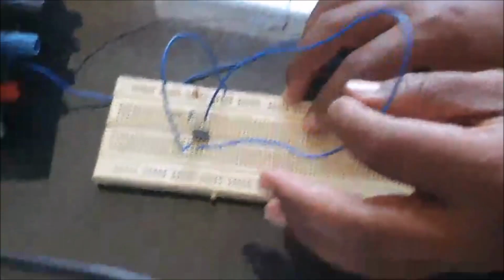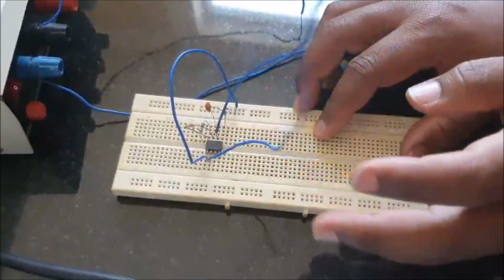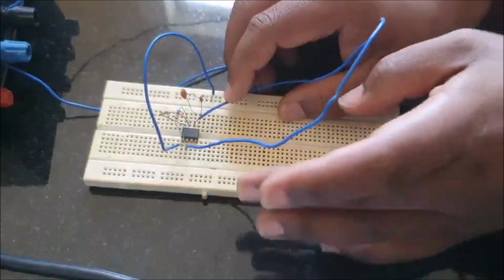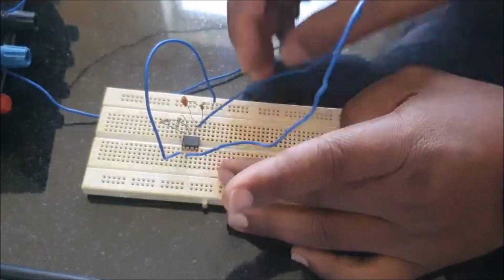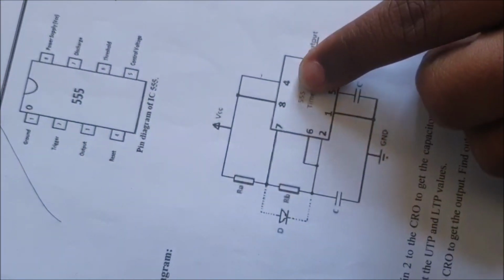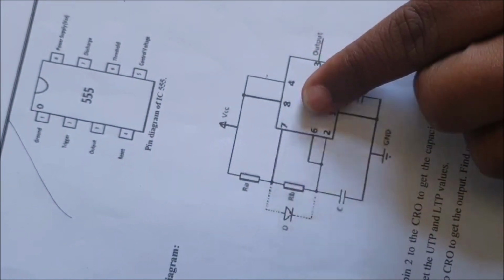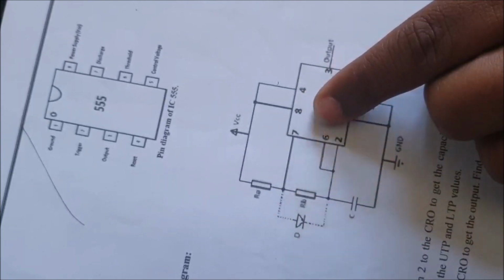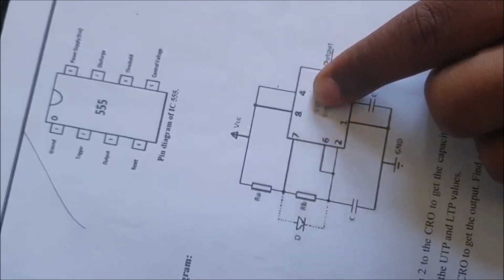Yeah, so we are done with this connection, where I have shorted pin numbers 2 and 6. One end is connected to the second pin, another end is connected to the sixth pin. So we have another connection here: 8 and the fourth pin should be shorted. So I will take one wire, one end connected to the 8th pin, another end connected to the 4th pin.